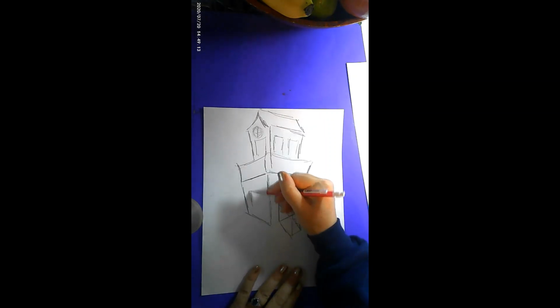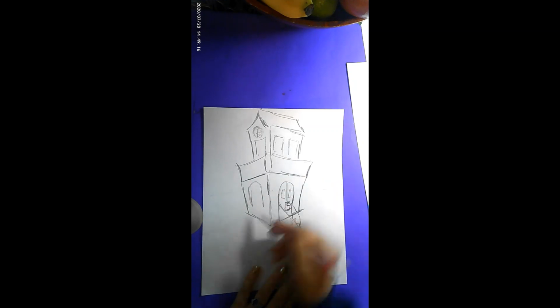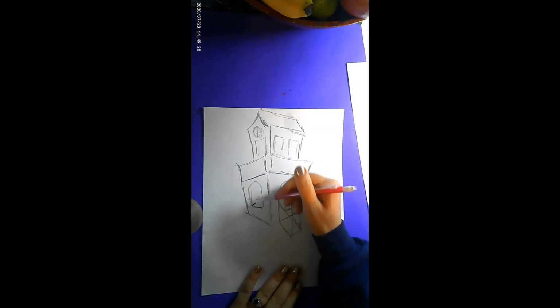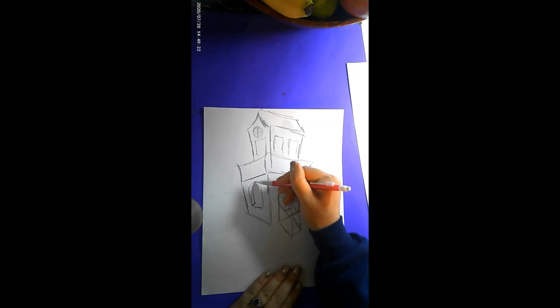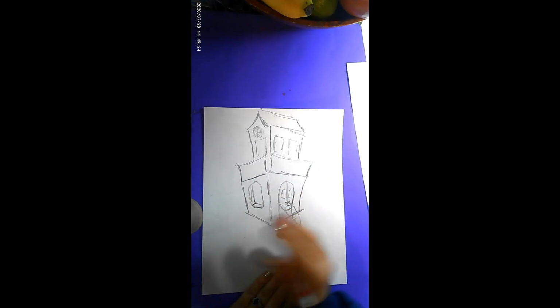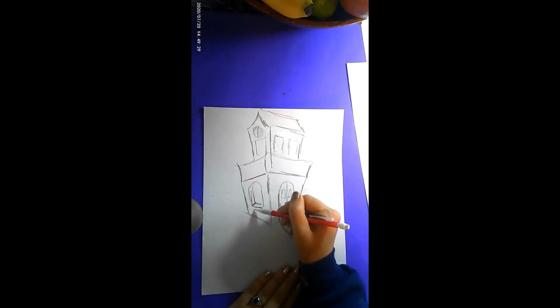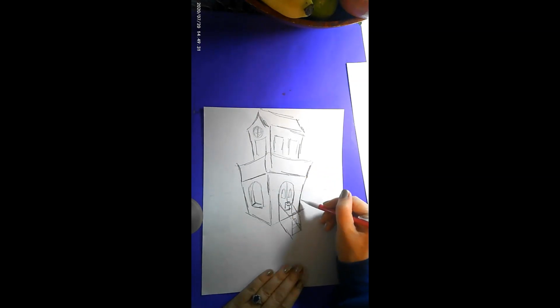Okay. Let's put in this window. And now I'm matching this line here to here. I'm going to put in a ledge. Why? Because it's nice to put a cat there later, maybe. Kind of reminds you of when we did the pumpkin, right? We put that ledge in. So now you can have something coming off, right? I'm going to add a garage.